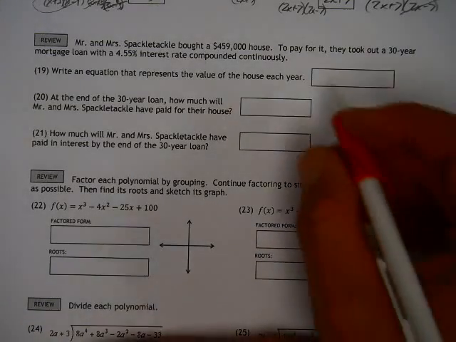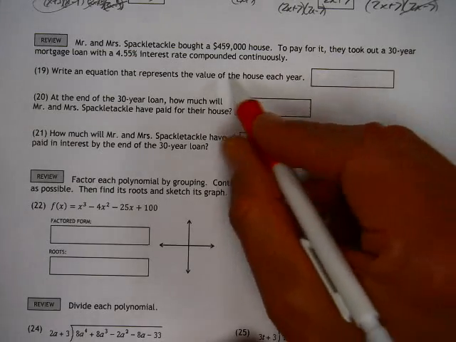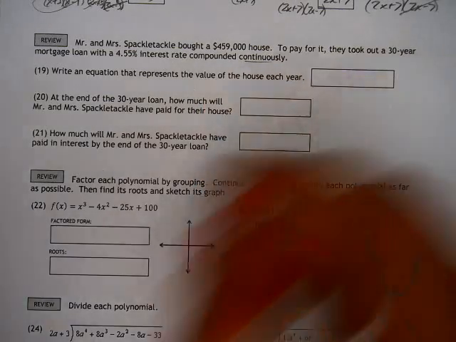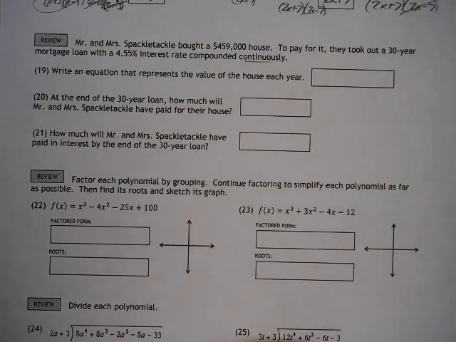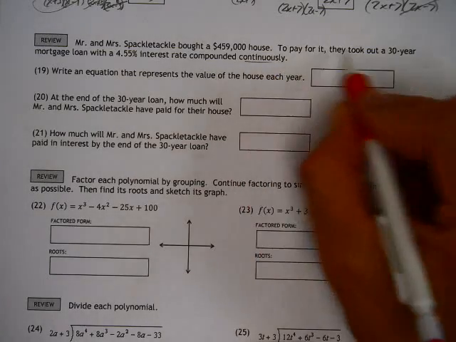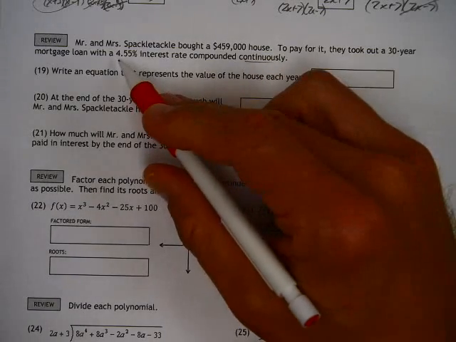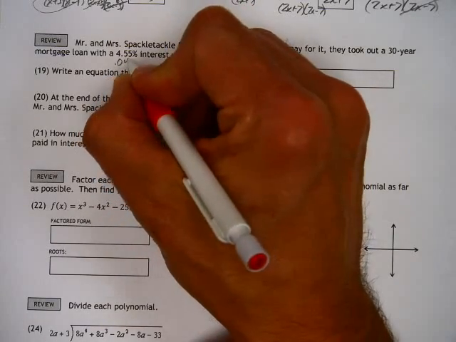Now I want to do this one because it's relevant to everyday life, and it uses the interest rate in a way that's kind of real. You can buy a house for this much, and to pay for it, you've got a 30-year loan. So with an interest rate of 4.55% or 0.0455.